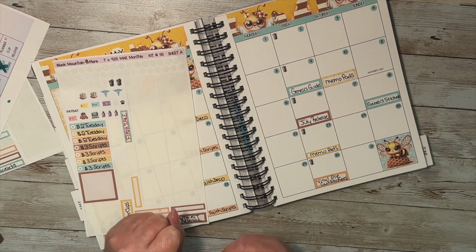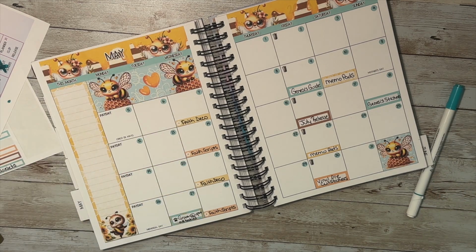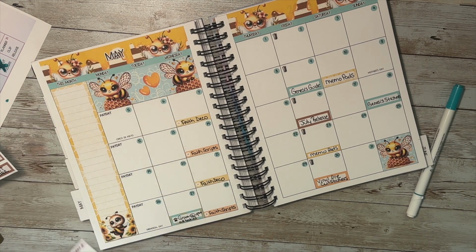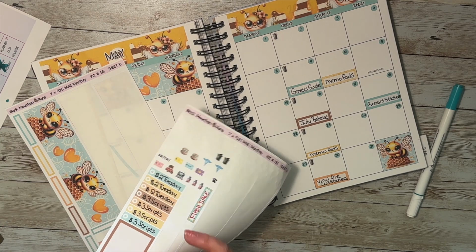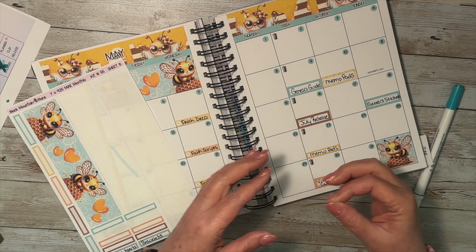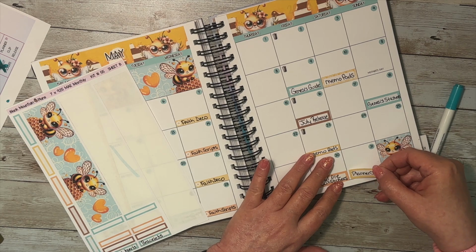Now we're going to do the planner clip release, where I have been making planner clips. They're on paper clips with really pretty ribbons. Some of them have charms on them. That's going to be coming out on the 31st.